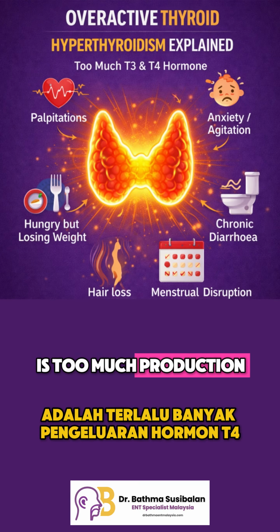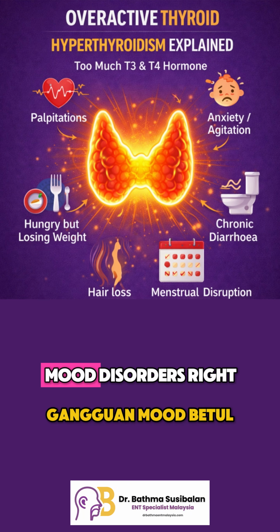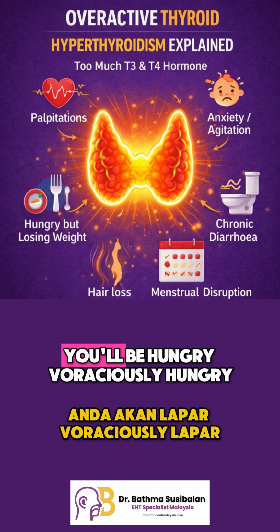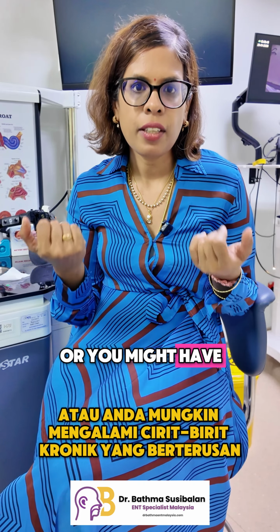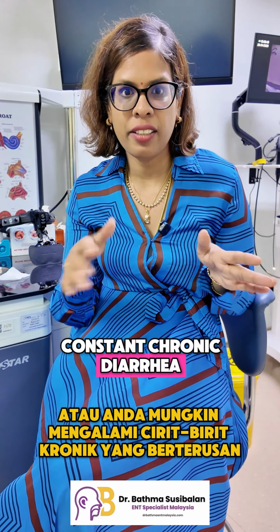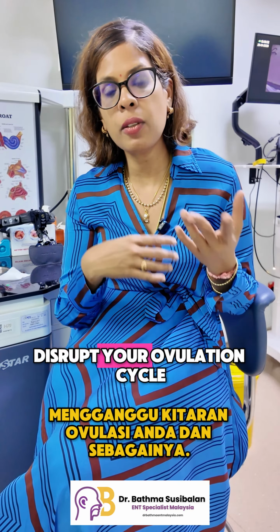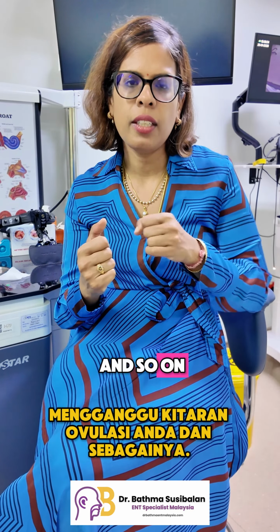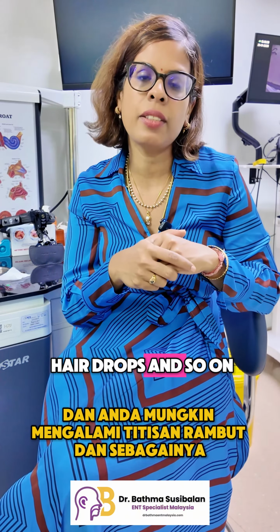It's too much production of the T4 hormone. So then you get agitated, anxious, mood disorders, right? You'll be ferociously hungry, but when you eat, you don't put on weight. Or you might have constant chronic diarrhea. And in females, it'll disrupt your menstrual cycle, disrupt your ovulation cycle, and so on. Your skin may lack luster, and you might have hair drops, and so on.